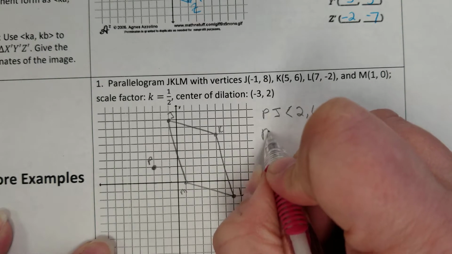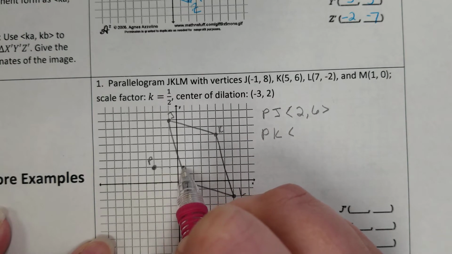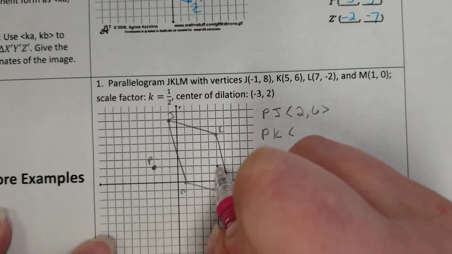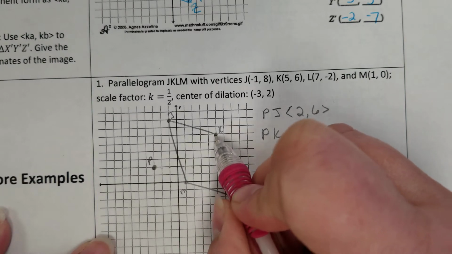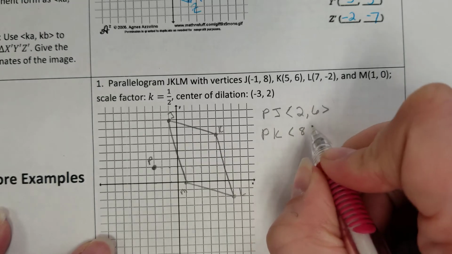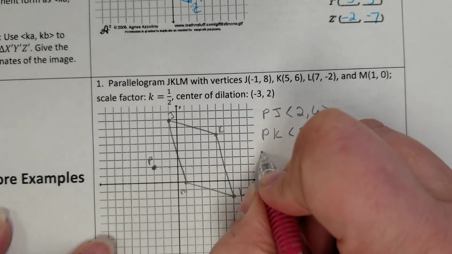All right, and then we have PK. So we have to go 1, 2, 3, 4, 5, 6, 7, 8 to the right, and then 1, 2, 3, 4 up. So we have 8 positive because that goes to the right, and then 4 up. We have PL.